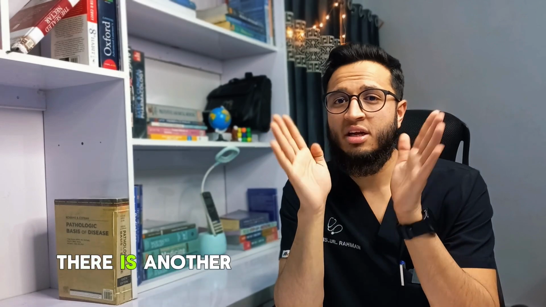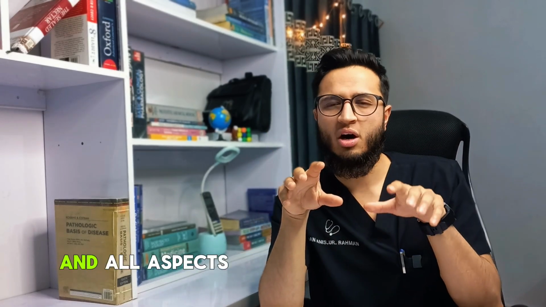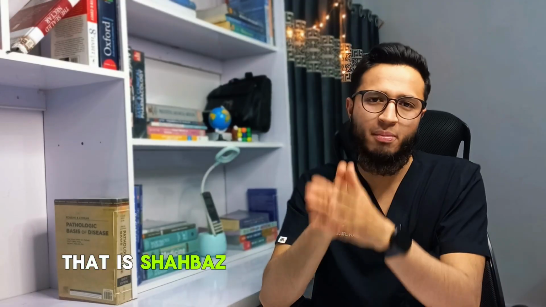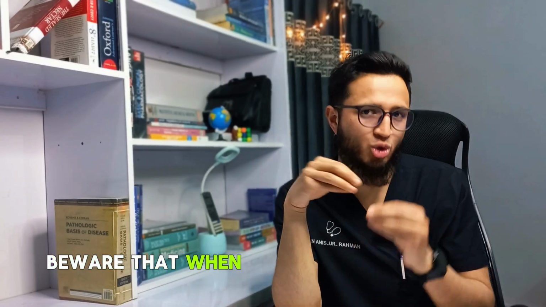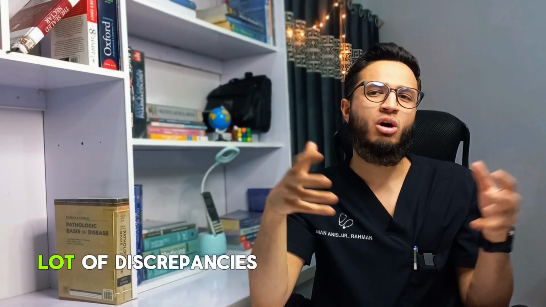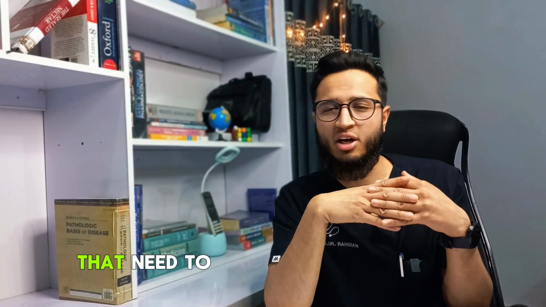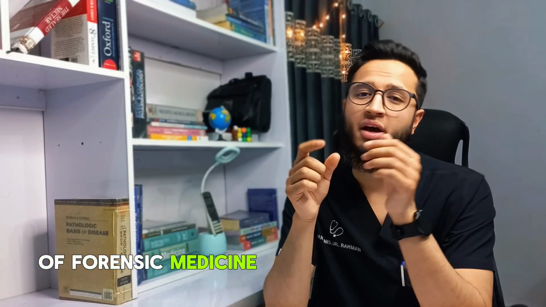And there is another book if you want a single book for law and all aspects of forensic medicine, that is Shahbaz, a Pakistani book. But beware that when you are using Pakistani books, there are a lot of discrepancies and mistakes that need to be taken into consideration. So this is about the books of forensic medicine.